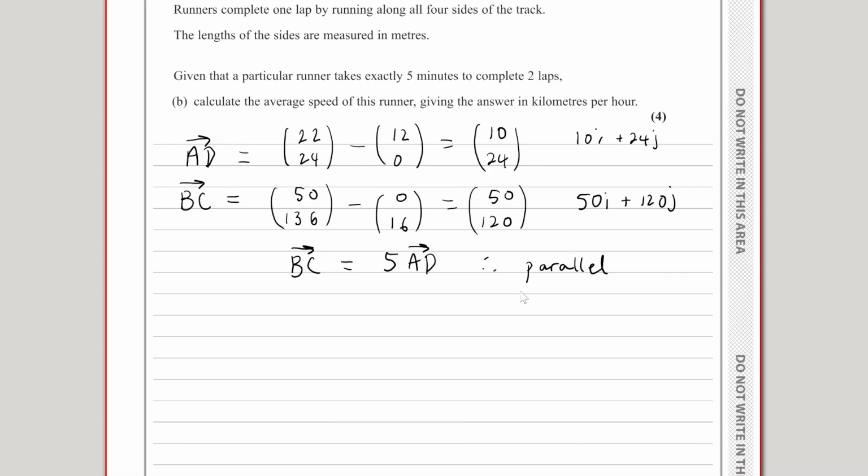So we've got A to D, B to C, like so. A to D and B to C, they were parallel sides.